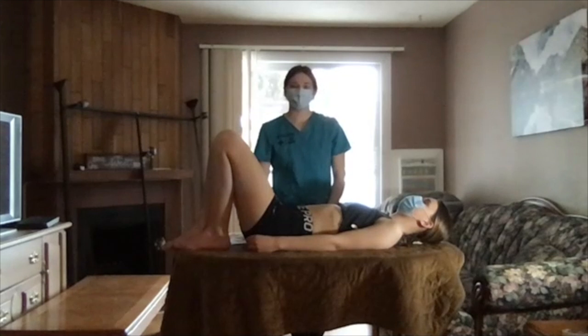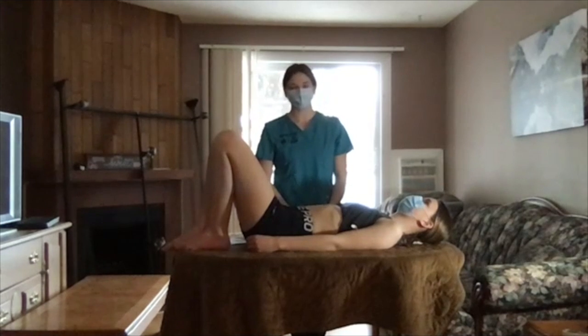When auscultating, I'm going to start in the right lower quadrant, working my way clockwise around the abdomen, listening in two places. I want to hear normal sounds, but I'm also going to listen for hyperactive and hypoactive sounds.